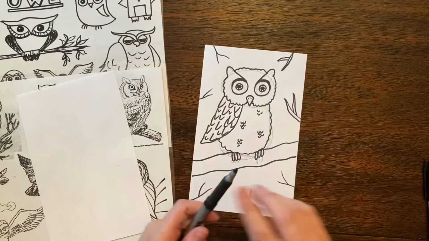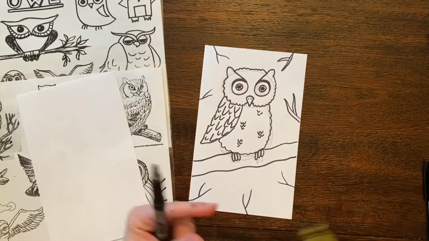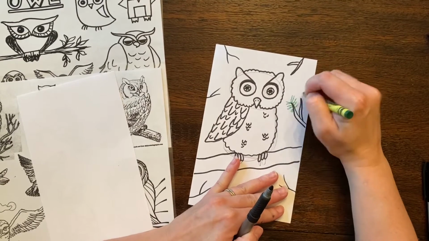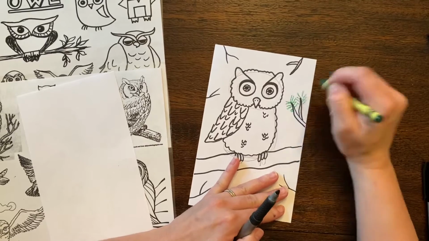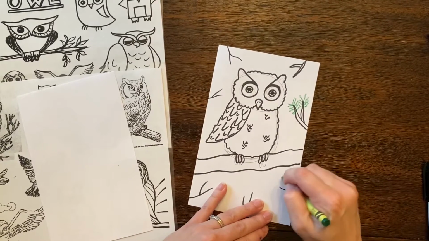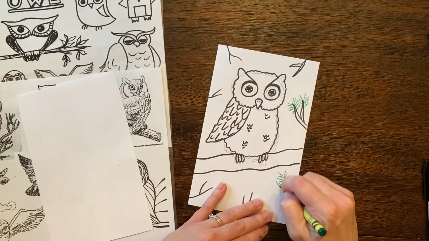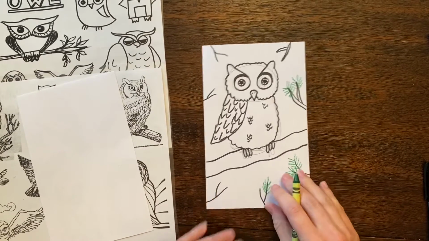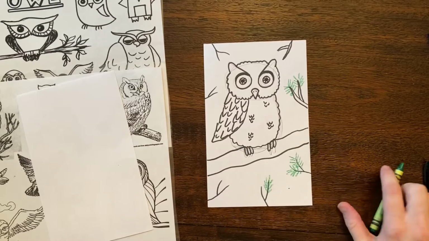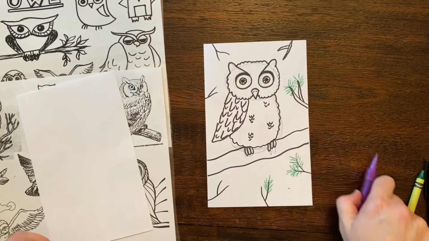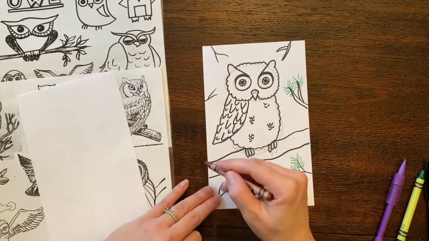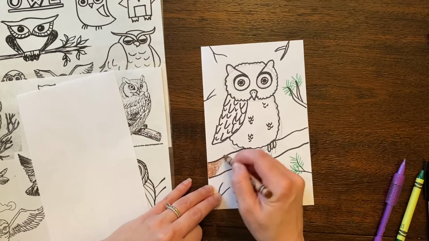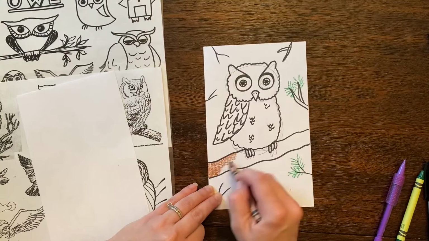And one thing I might do is I might make this an evergreen tree, and I might make it like a pine tree. So I'm gonna do little lines so it's pine needles and not leaves, because this is gonna be a little wintry owl. Okay. Now, so that would be one example. I would go in, I would erase my pencil lines, and then I would take whatever I have to color with, and I would color really carefully and color in each area.